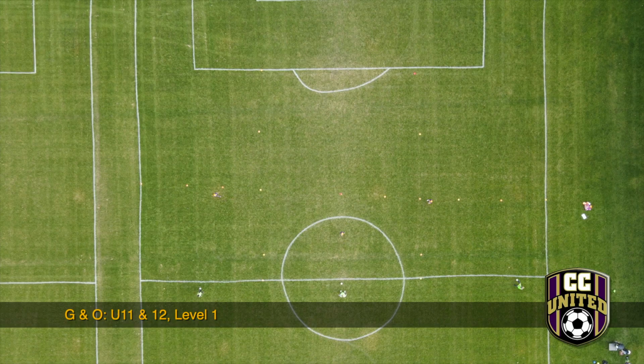opposing forward. Now that the season is over, this is your checklist to see how successful your team was and how much they developed. Did they maintain shape? Could they do it with pressure? Did they have game width and depth?